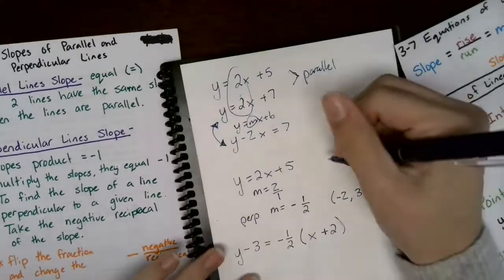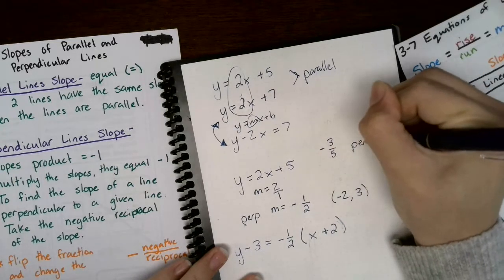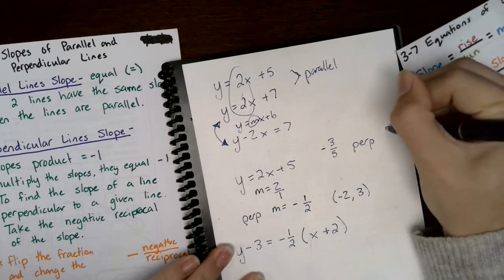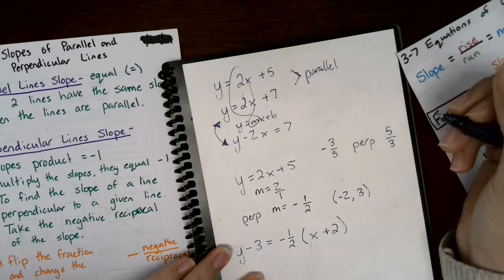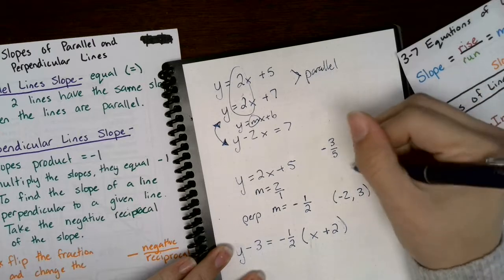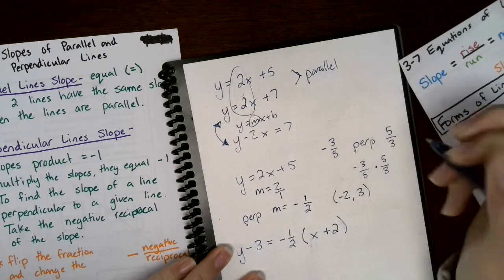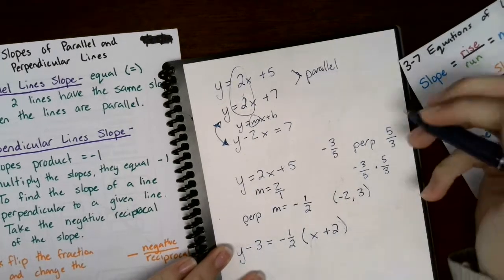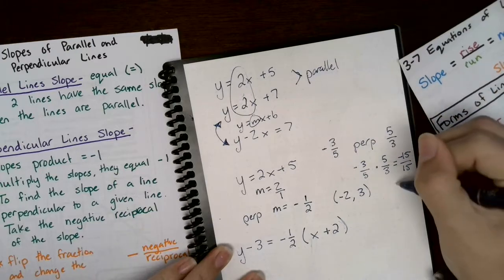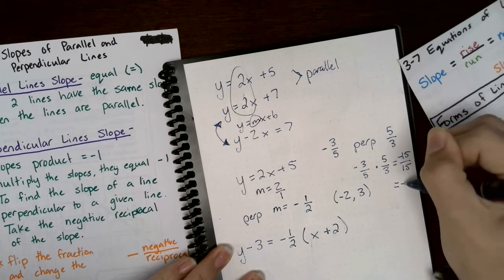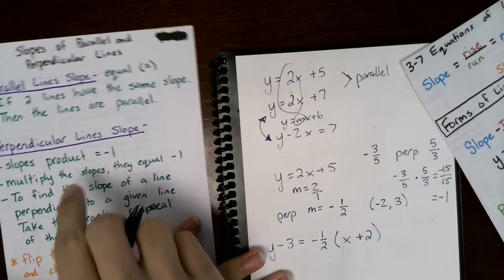Just know you flip the fraction. So if my slope is -3/5, the perpendicular slope would be +5/3. I flip the fraction and change the sign. And we can double check that, because if I multiply these two together, -3/5 times 5/3, well, that's -15/15. Any number divided by itself is 1, and that's negative right there, so it'd be -1, and the product is -1. So that's how we know that to be true.